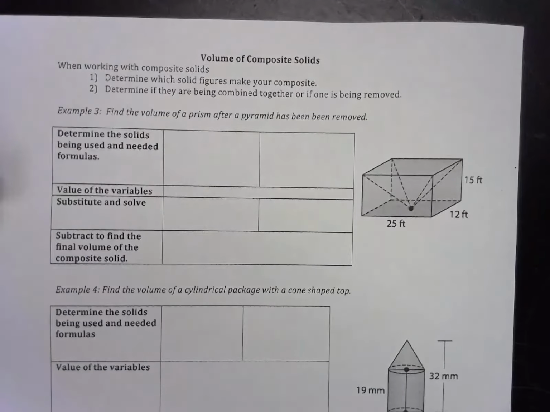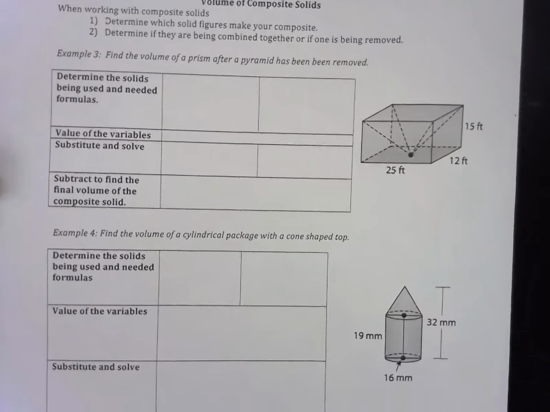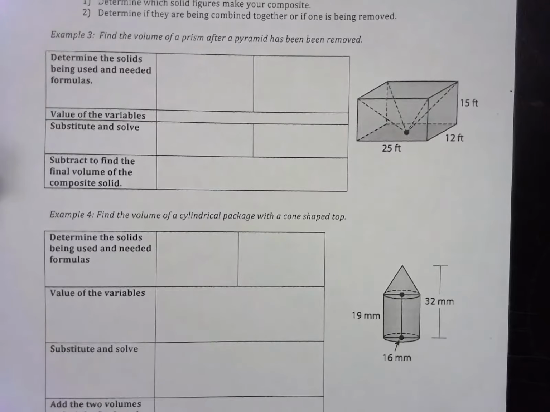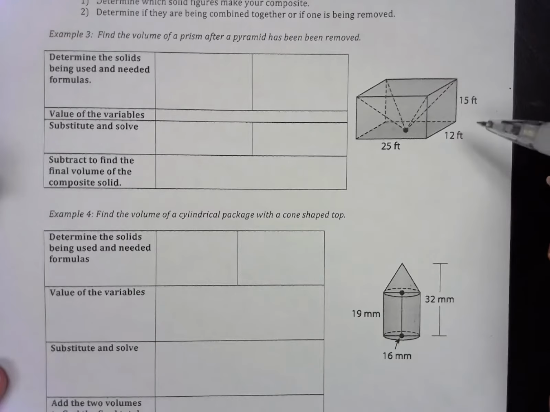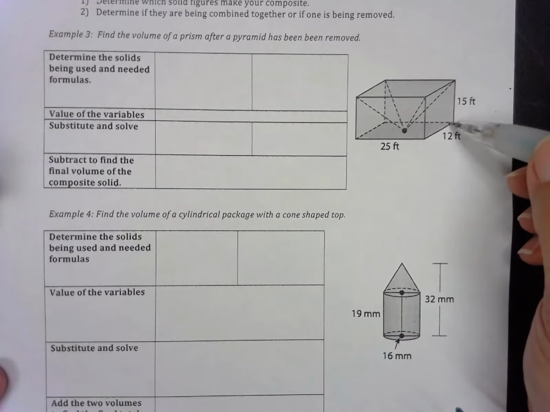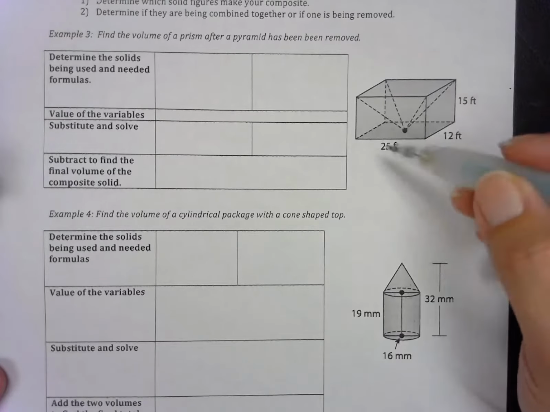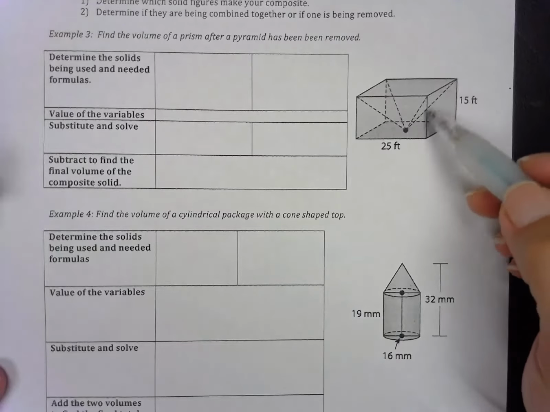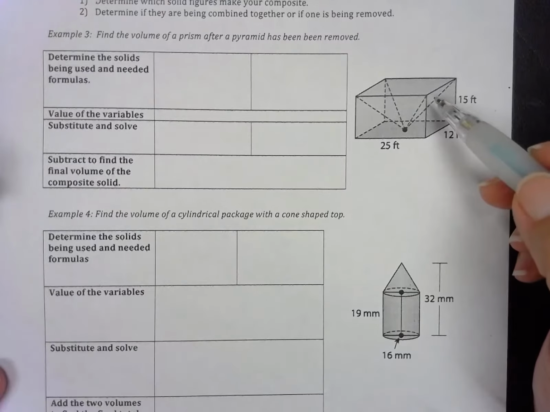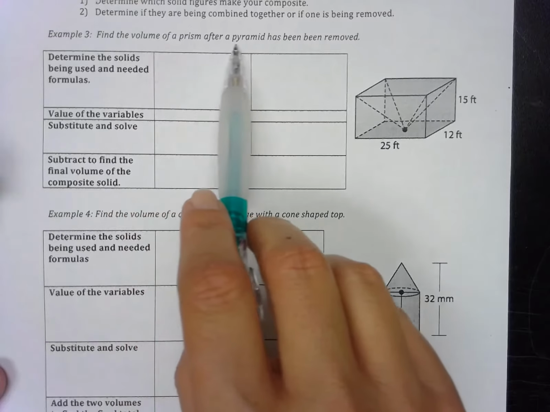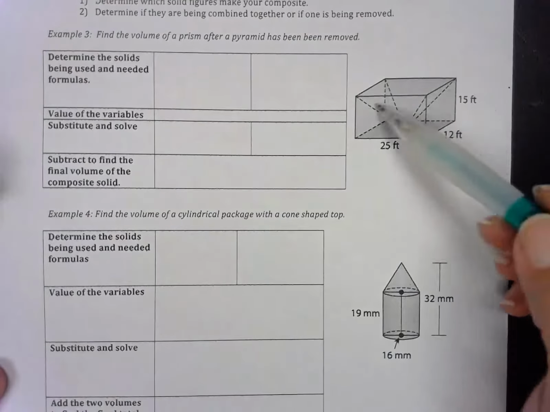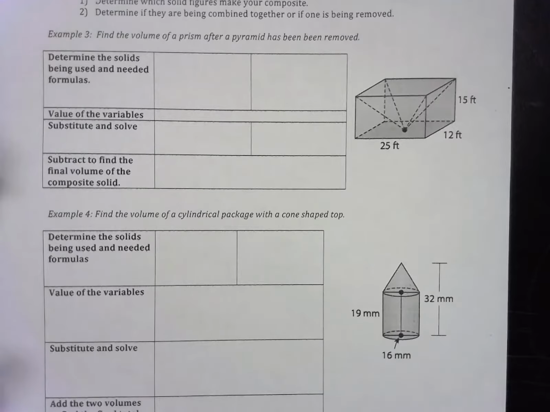All right, so the first composite, and it's the same idea. Sometimes you're going to have things that are being put together. Sometimes you're going to have things that are being taken out of a figure. So in example 4, we've got a cone and a cylinder that have been put together. And in example 3, we have a rectangular prism, and these dotted lines, it's not the greatest way to explain it, but if you read the directions, find the volume of a prism after the pyramid has been removed. So this pyramid shape that's in here has been taken out of that figure.